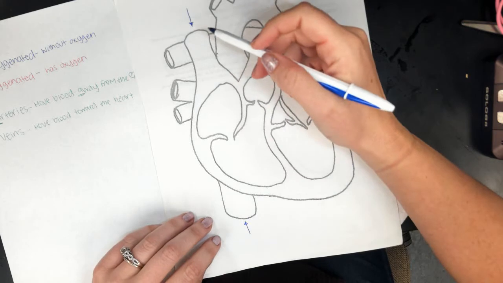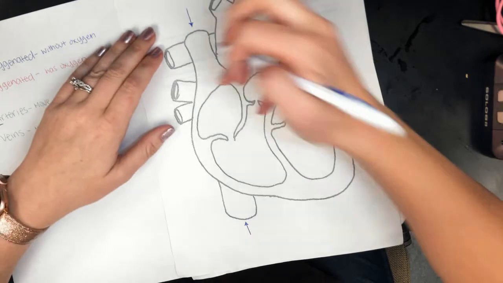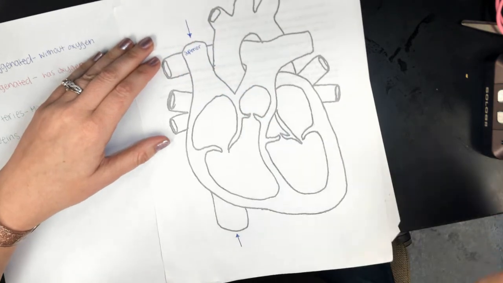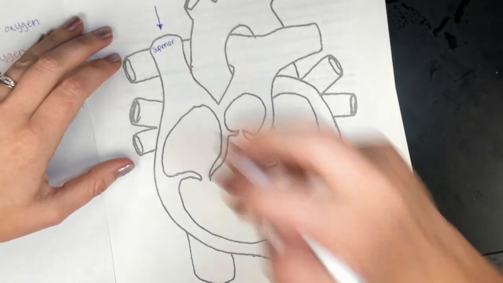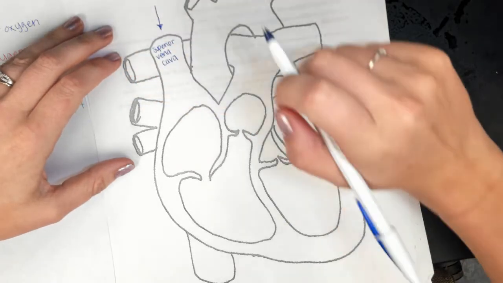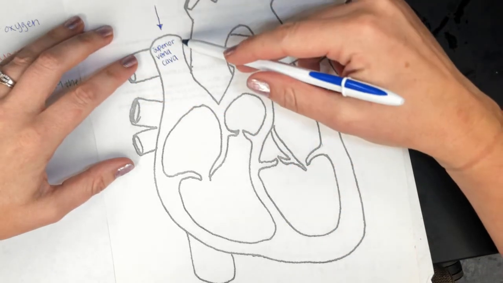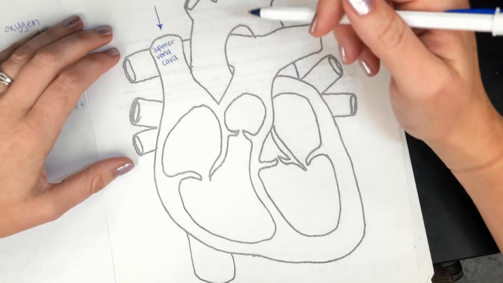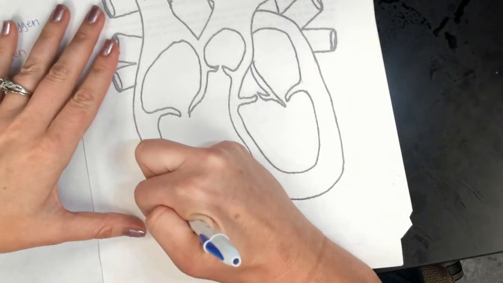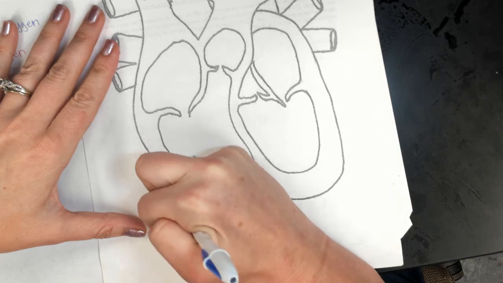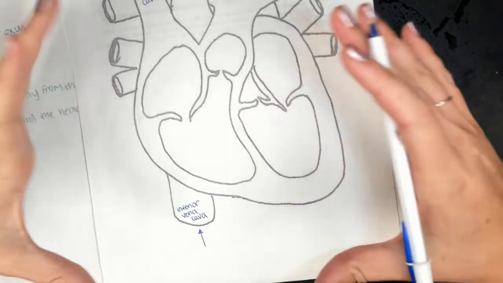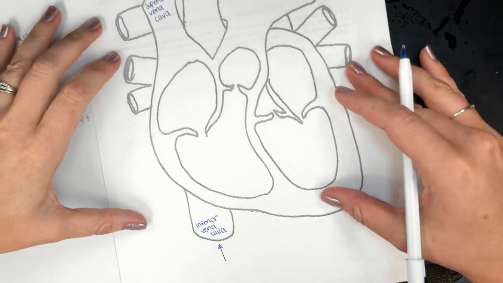Okay? So this one up here is called the superior vena cava. Superior is an anatomical term that means above. So if someone's superior to someone else, that means they're above them. And if we're coming from the bottom, it's called the inferior vena cava. Unfortunately, I don't have a three-dimensional model here with me to show you guys.